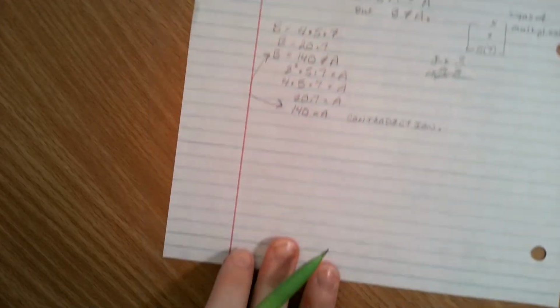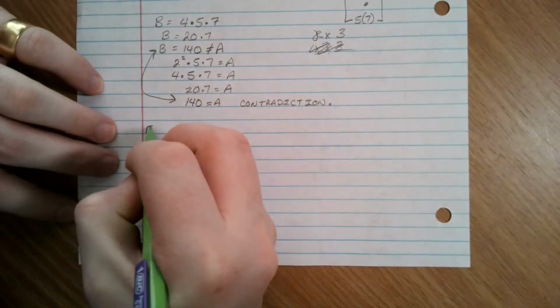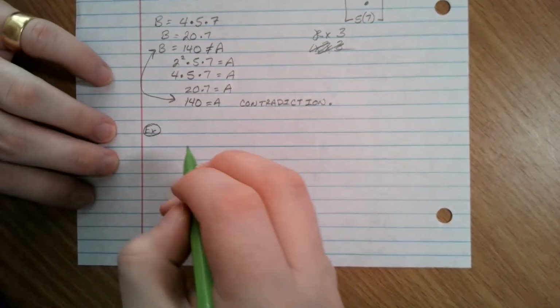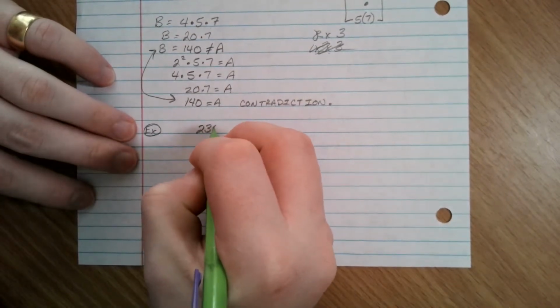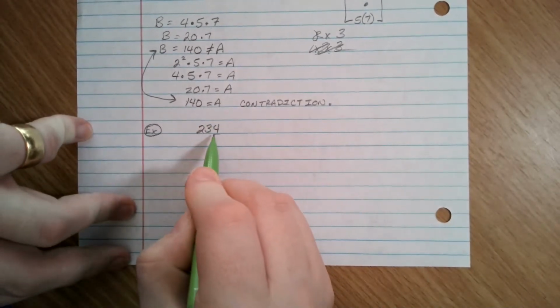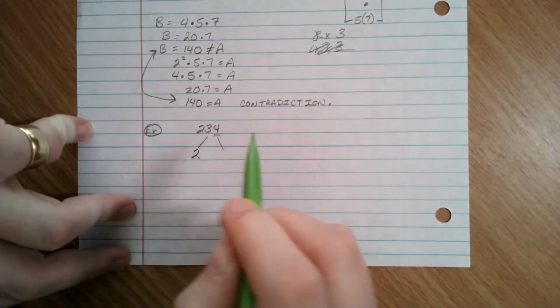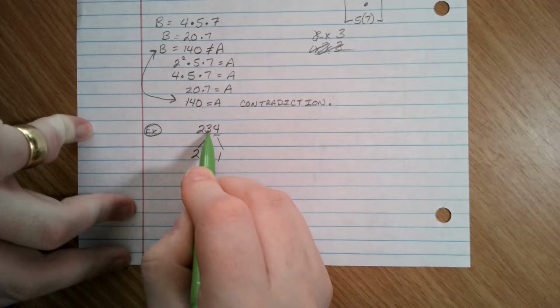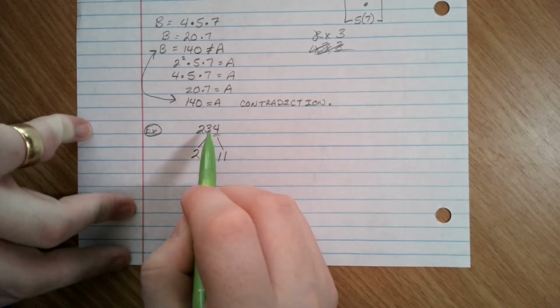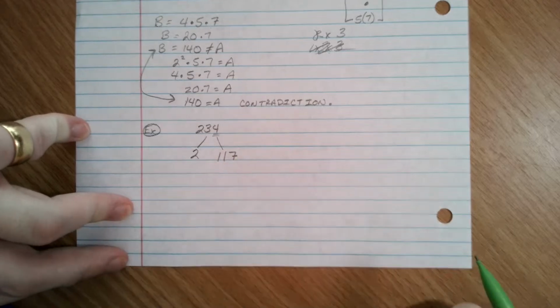All right, let's go through a lovely example of finding the prime factorization of 234. Well, 234, we can see it ends in a 4. So that looks to be divisible by 2. 2 can fit into 2 once, 2 can fit into 3 once, with 1 left over, 14, so 17.